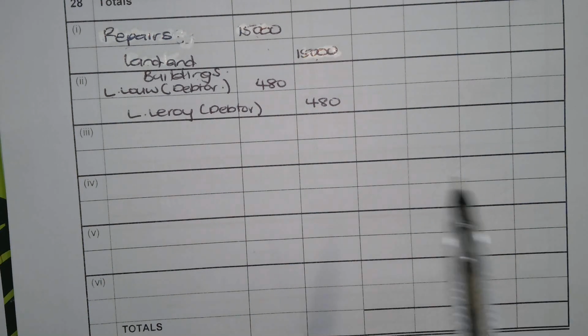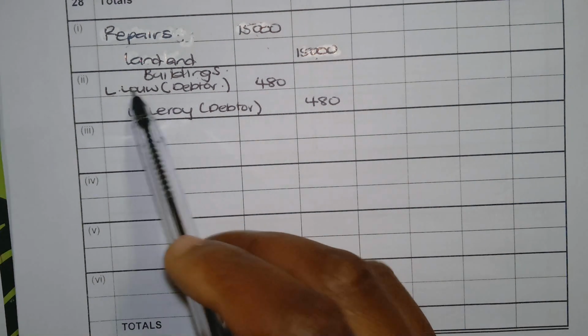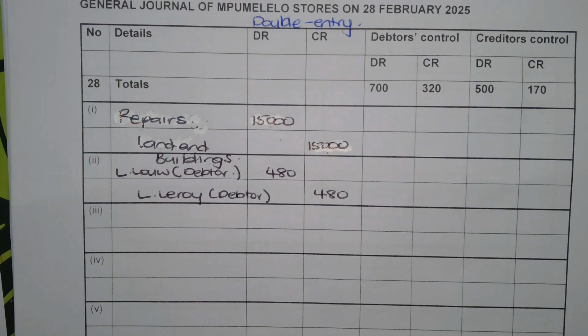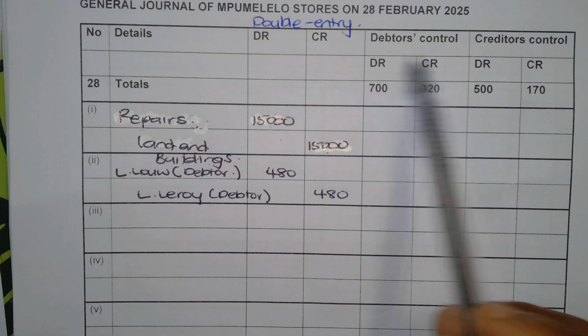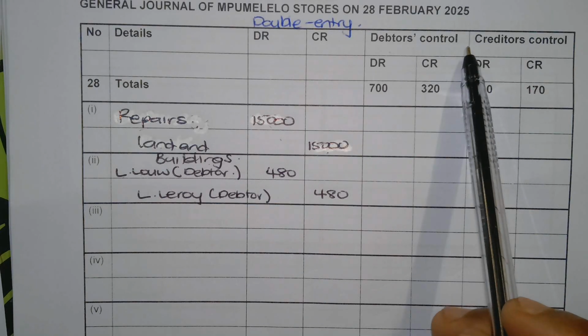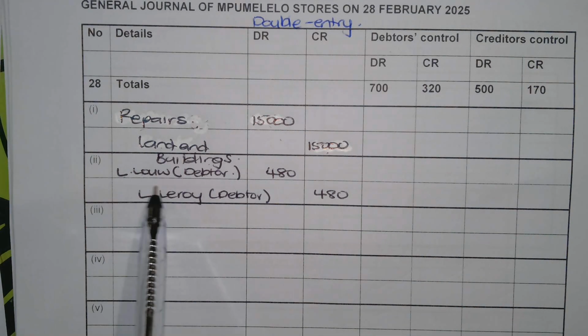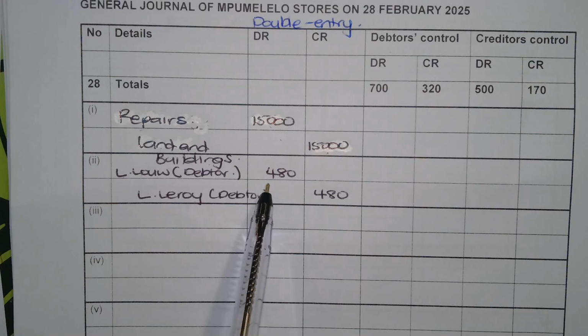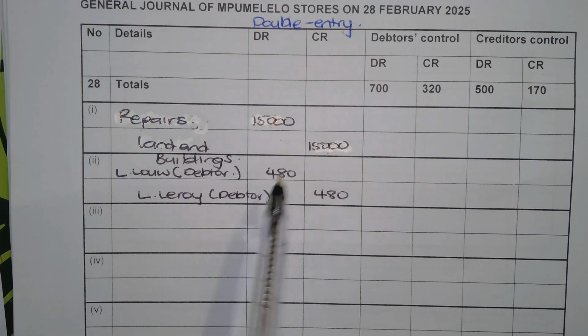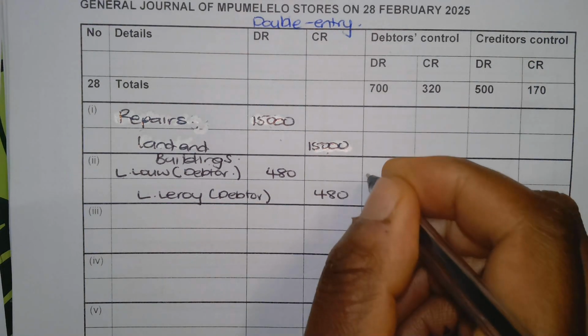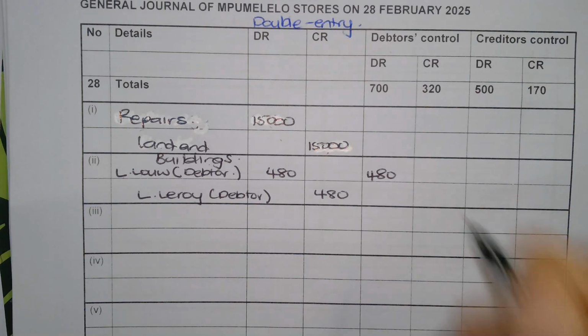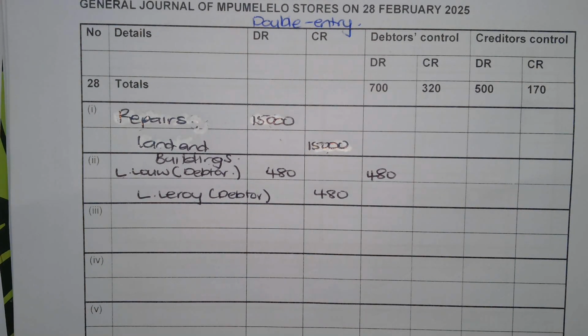Both are what? Debtors. So learners, here you need to pay close attention. Both are debtors. Here's my debtors control. Do you understand? So although I've debited 480, when I come to the debtors control, I simply transfer the amount there under the debit side for the debtors control.